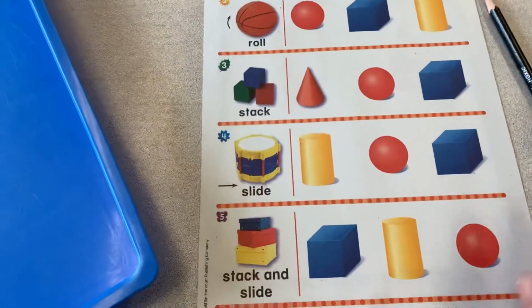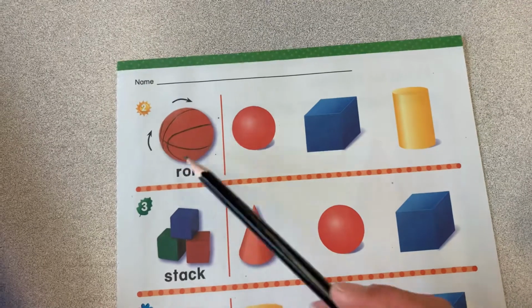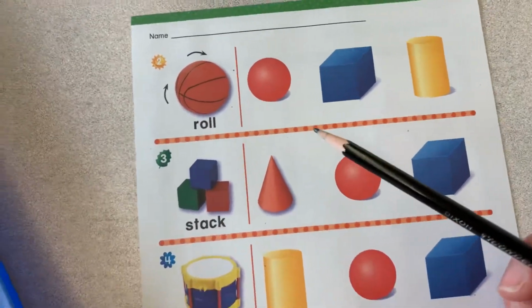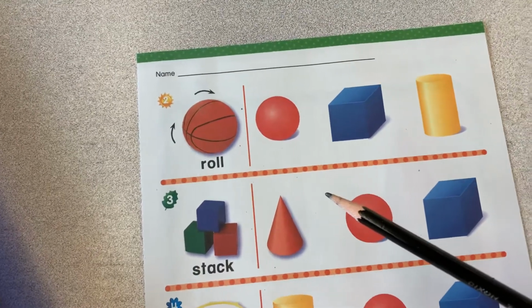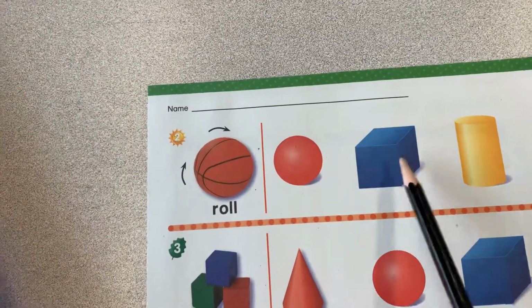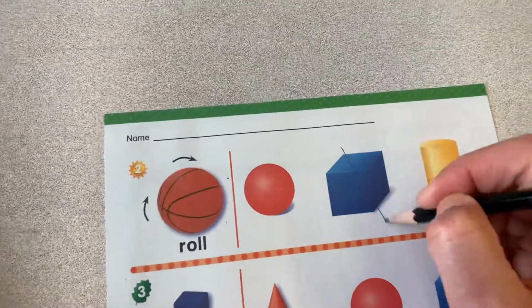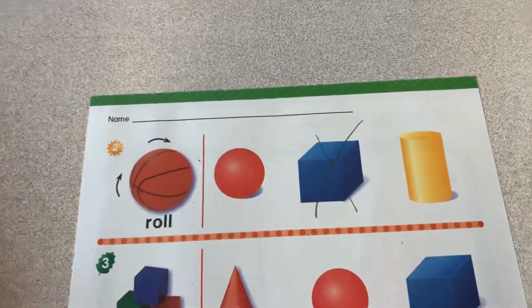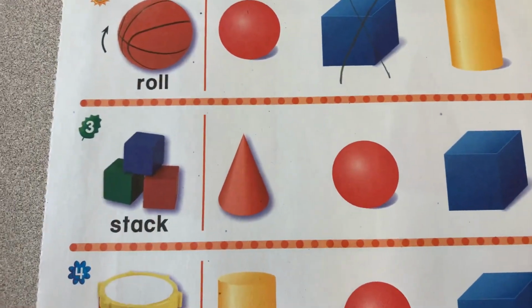Number 2, the directions say which shape does not roll. So a basketball rolls. Put an X on the shape that does not roll. Do you know which of these 3 shapes does not roll? You're right. The cube does not roll. Let's move on to number 2. I'm sorry, number 3.